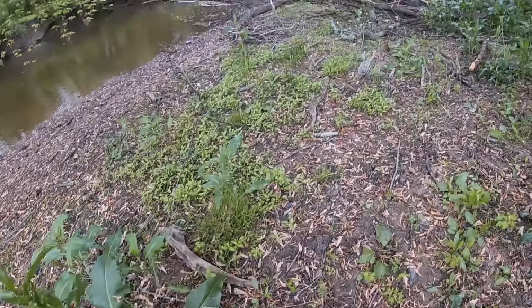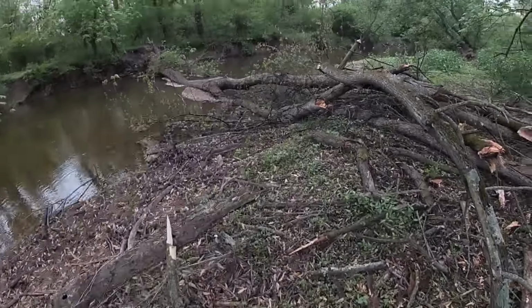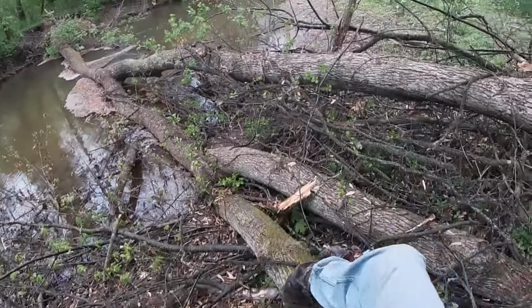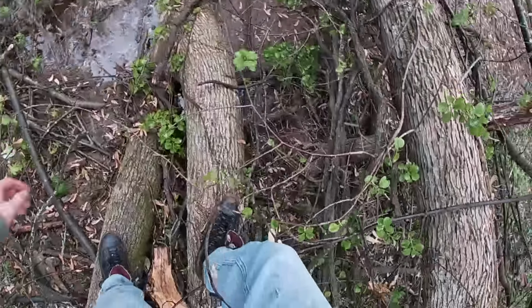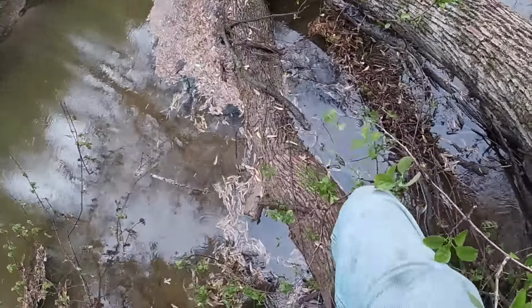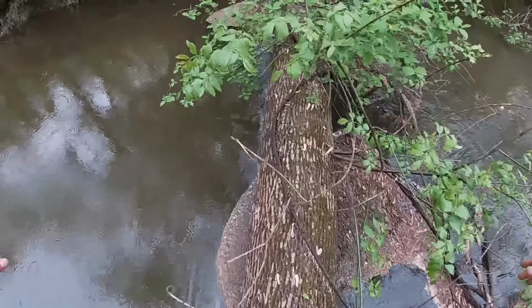We'll see. Oh yeah, I finally found a spot to cross. This tree has fallen over the creek pretty recently, actually. Still got buds on the sticks and everything. That moss is slick though, so we'll see if I make it across dry. Please don't fall.